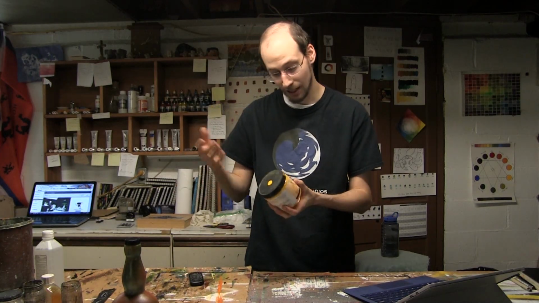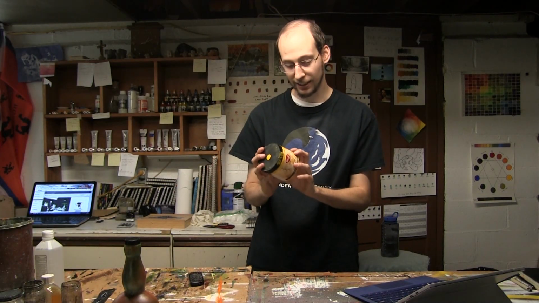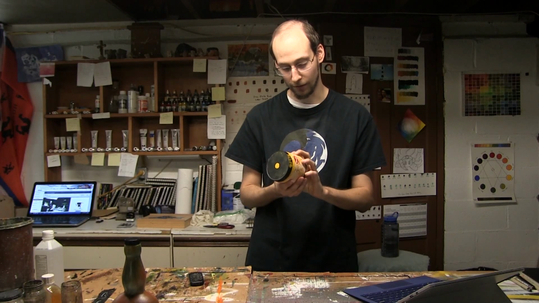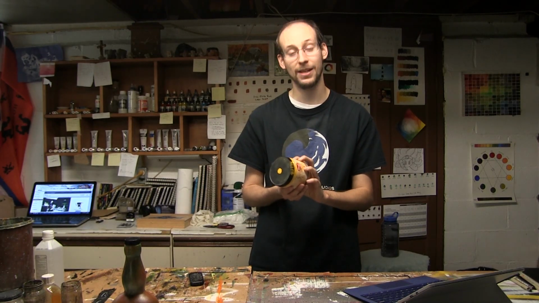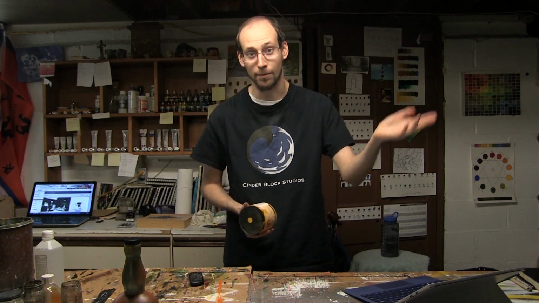Every tube, jar, or whatever of paint you have is going to have a color code on it. I'm just going to pick up this jar here. It's going to say pigment somewhere on there, or it might just have a color code, in this case PY37. P for pigment, Y for yellow, 37 is just the number of them. There's a big list. How do you identify them?